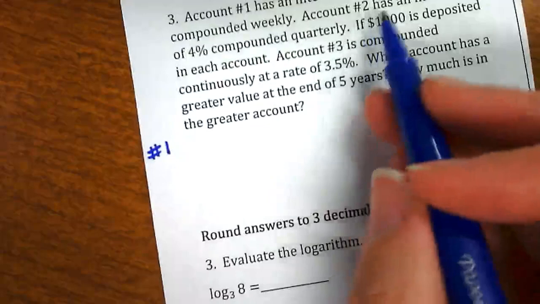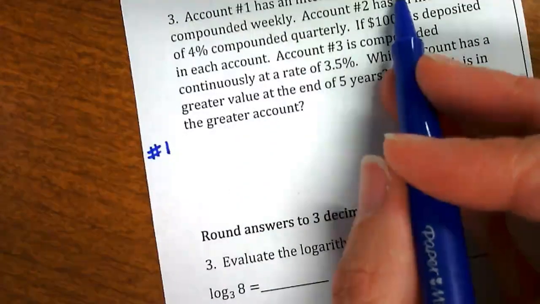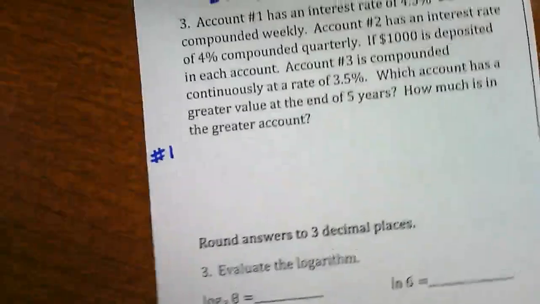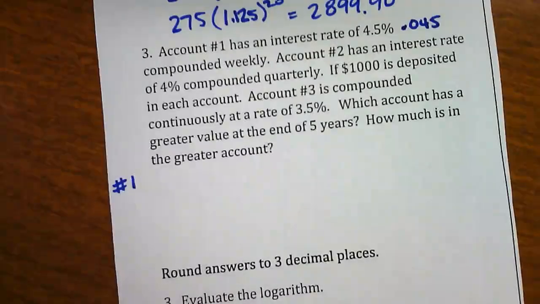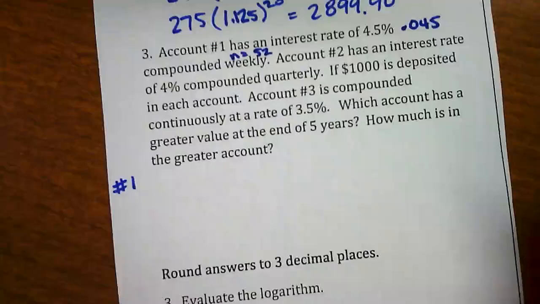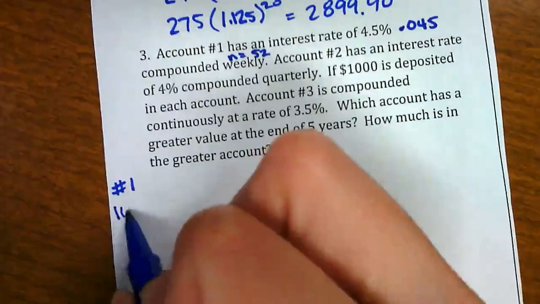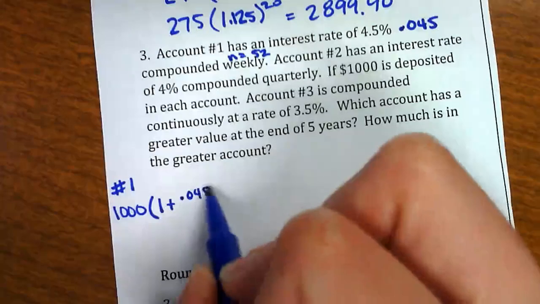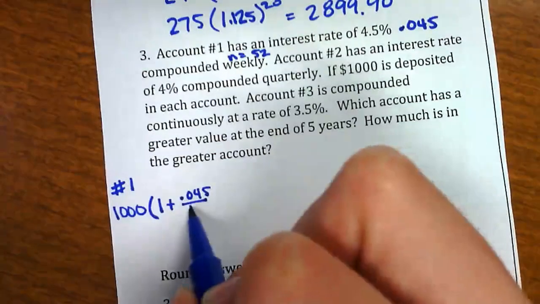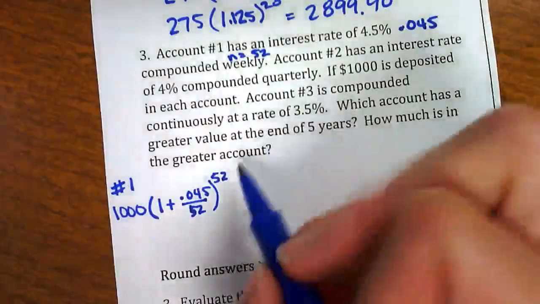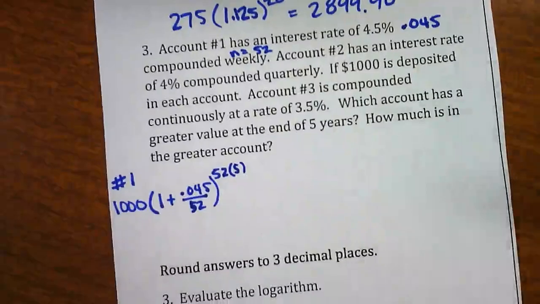So let's go ahead and we'll do account number 1 first. Number 1 has an interest rate of 4.5, so that means my rate is 0.045. Compounded weekly, there's 52 weeks in a year, so my N is 52. So this is going to be 1,000 times 1 plus 0.045 all over 52 raised to the 52 times 5 because it was for 5 years.